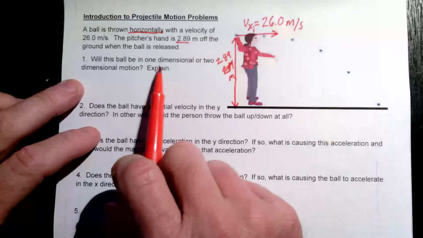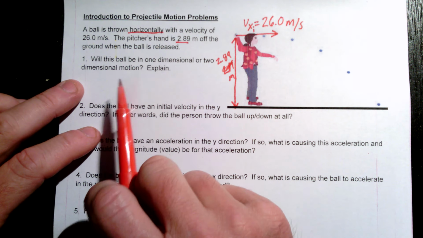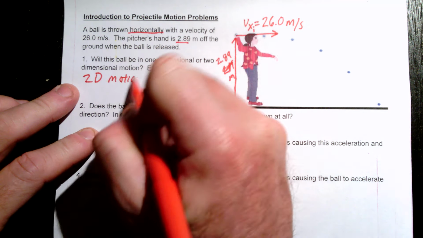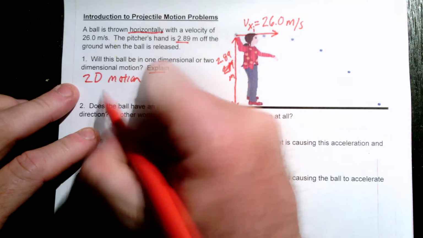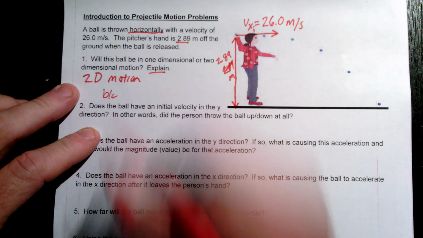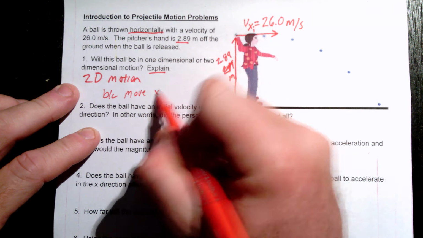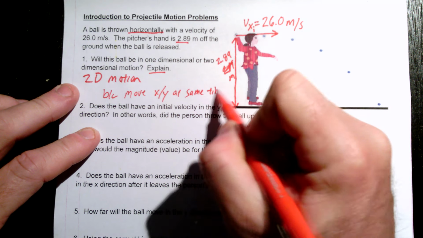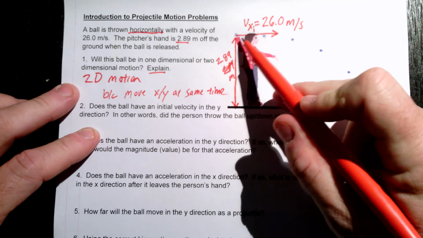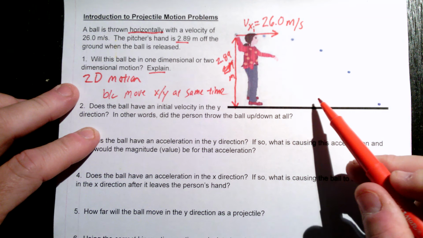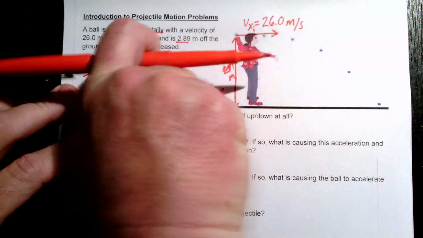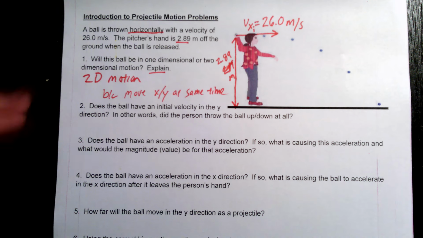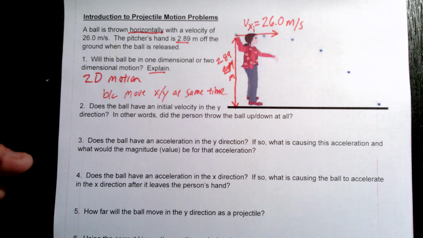So will this ball be in one-dimensional or two-dimensional motion? Explain. Well, it's going to be 2D motion. Why? Because the ball will move in x and y at the same time. As soon as this person throws the ball, you know it's going to start to fall to the ground because gravity is going to work. Now it's still moving this way as it falls to the ground. Well, that's moving in x and y simultaneously, or at the same time.